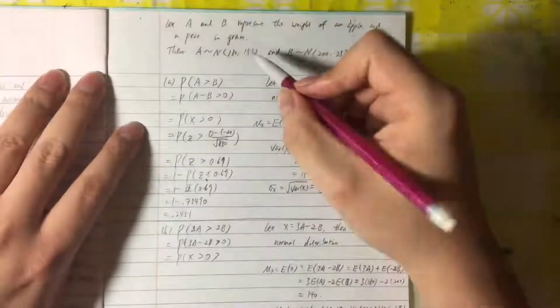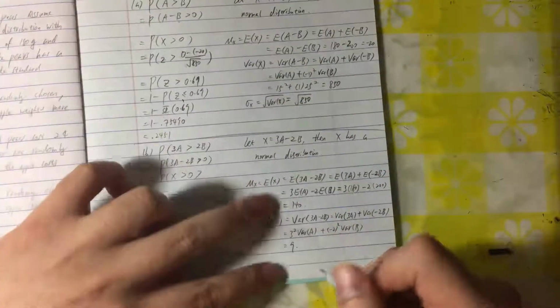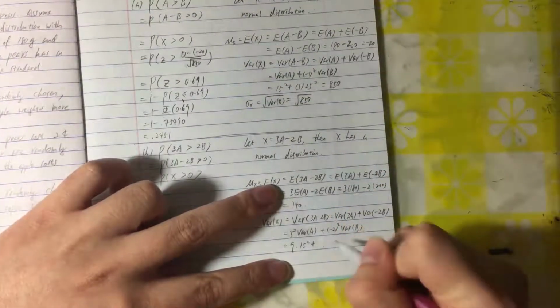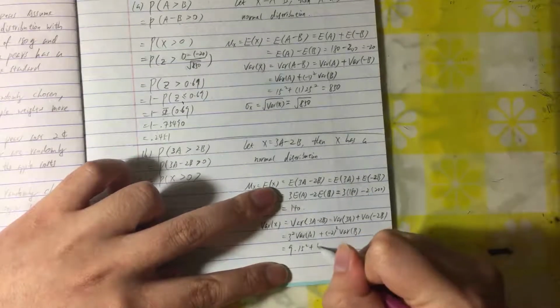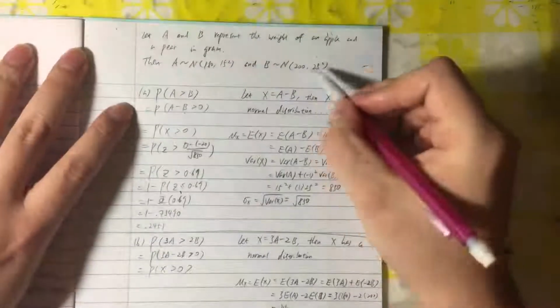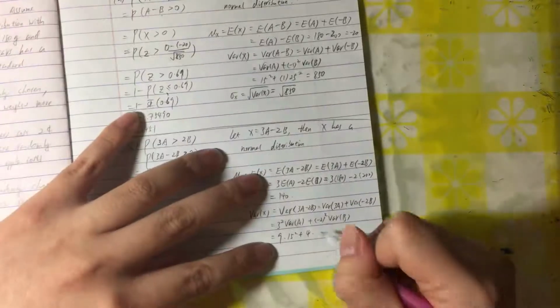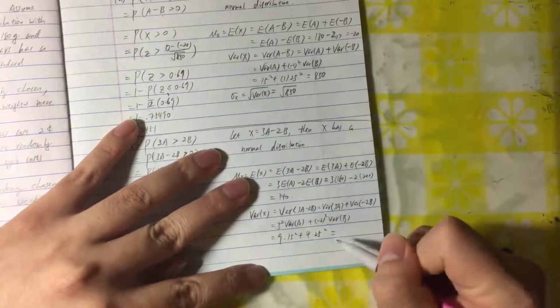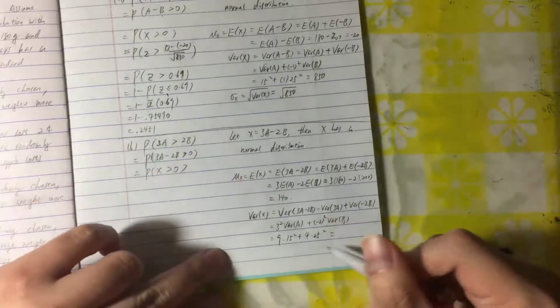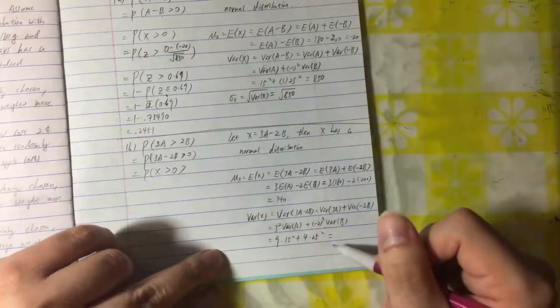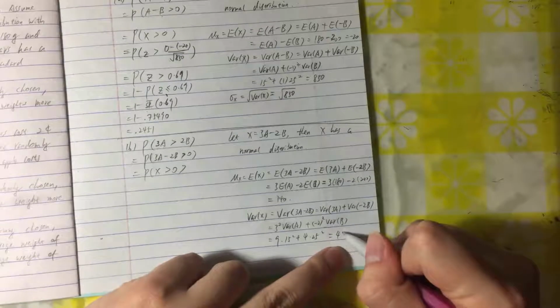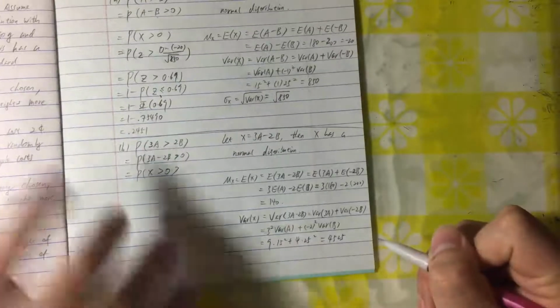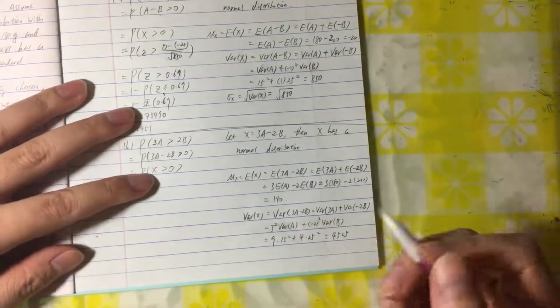The variance of A is 15 squared. Negative 2 squared is 4. The variance of B is 25 squared. Then here I use my calculator. 9 times 15 squared plus 4 times 25 squared. I get 4,525. That's the variance of X.